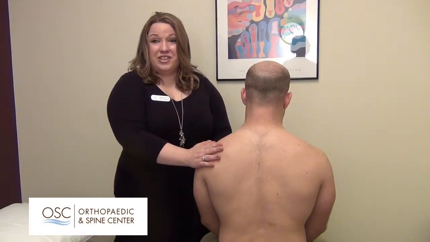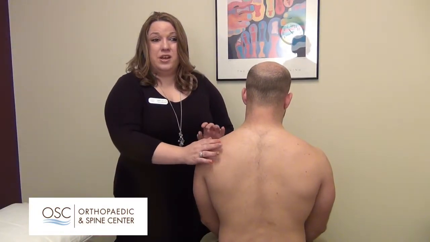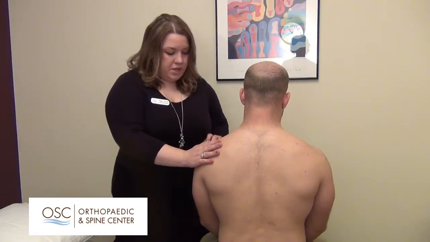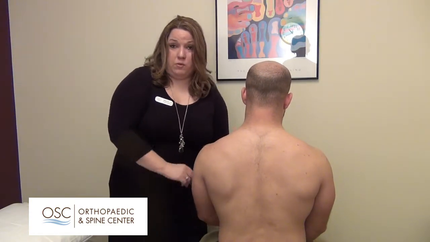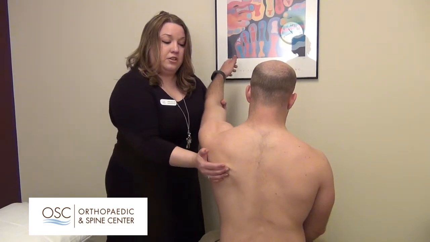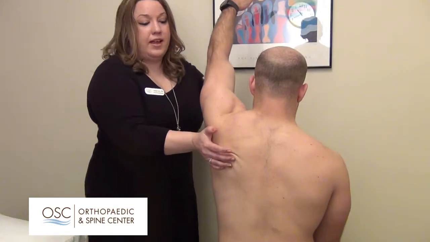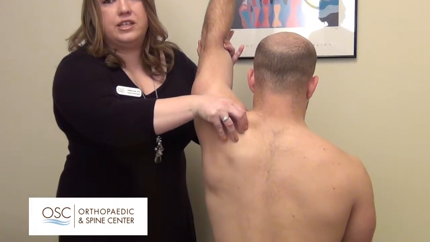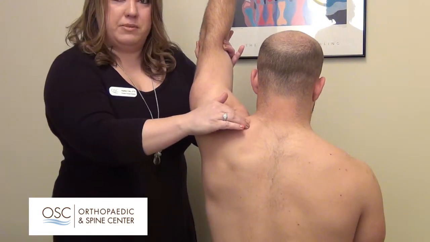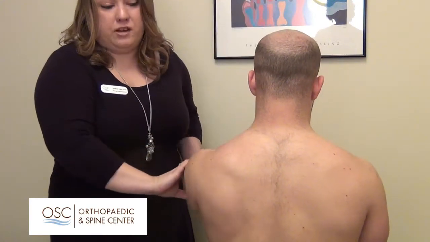Okay, so my model Hunter here, who's one of our techs, is going to give us some examples of what the shoulder blade should do versus what it shouldn't. Now when you have a shoulder that is not moving well, what tends to happen is as the arm comes up, the shoulder blade also rises. And that's not what we want to happen, because you're not truly getting motion from the shoulder joint itself, you're getting compensation from this muscle right here, which will become dysfunctional and painful.